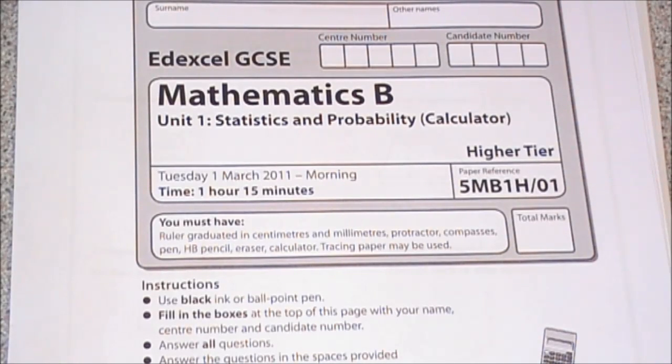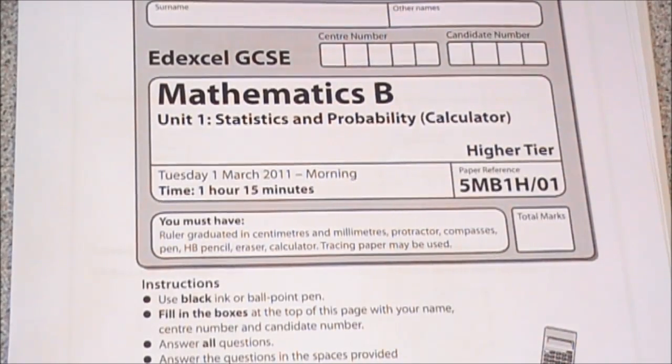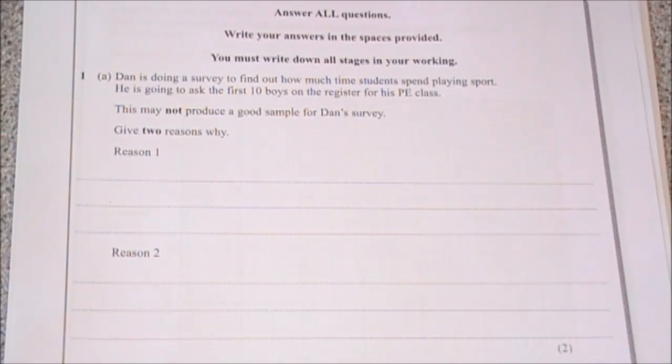This is the March 2011 paper, Unit 1, Statistics and Probability, calculator is allowed. Question 1 is a survey question. Dan is going to do a survey to find out how much time students spend playing sport. He is going to ask the first 10 boys on the register for his PE class.